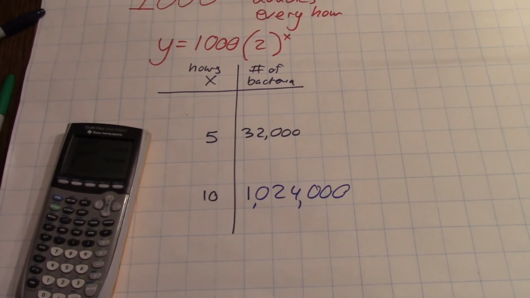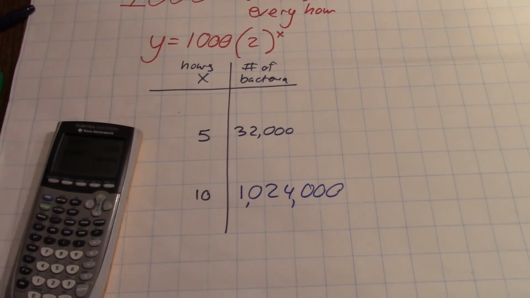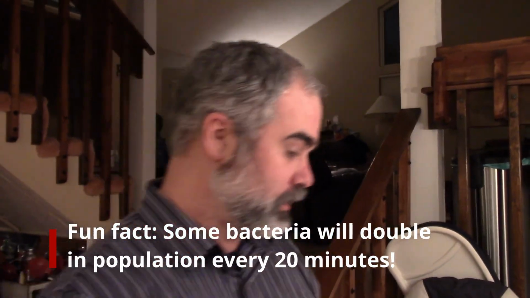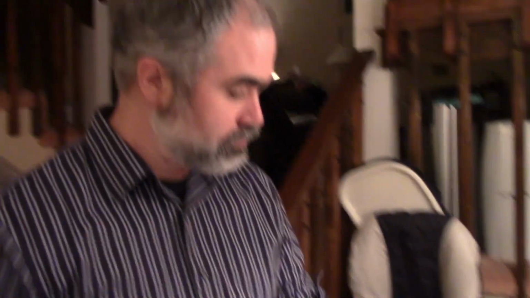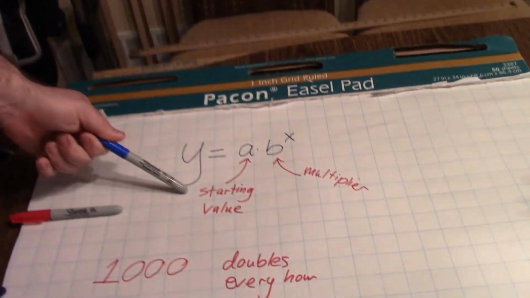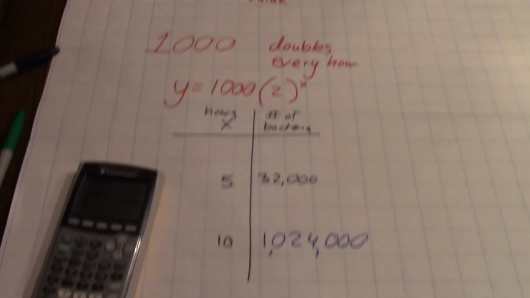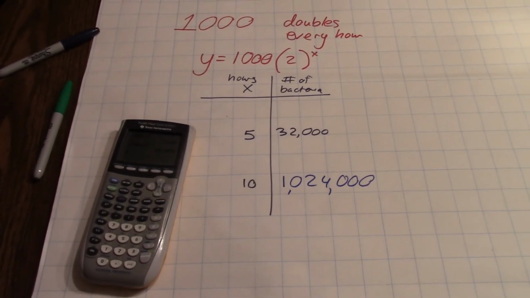Yeah. So these grow really quickly, which is why you get sick, and it takes about a day before you're going to get sick from bacterial poisoning. Okay, so that's our first example. But again, I want you to take a look here. Look for the multiplier. Look for the starting value. Plug it into your equation. Use your calculator. I'm not expecting anybody to be doing this by hand.